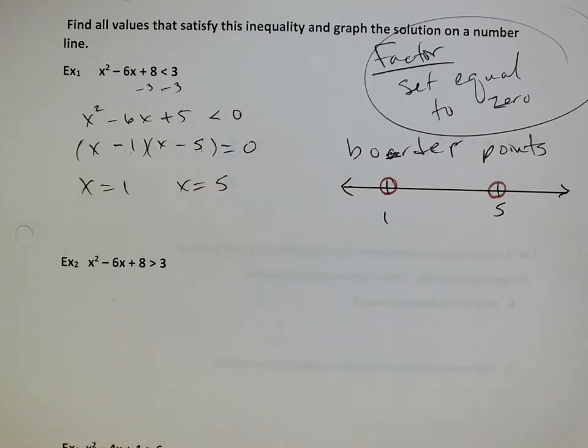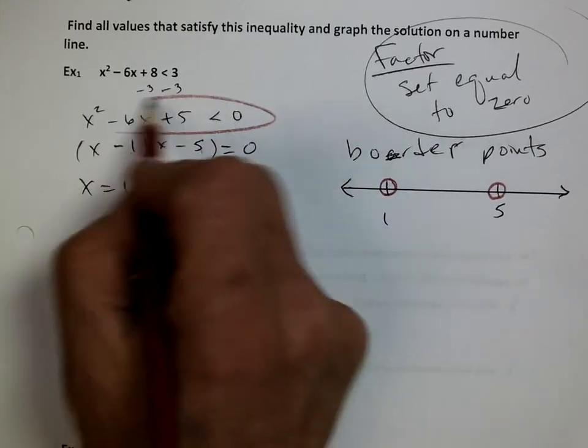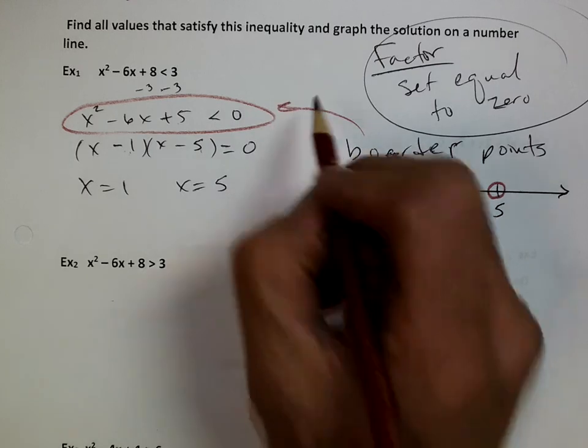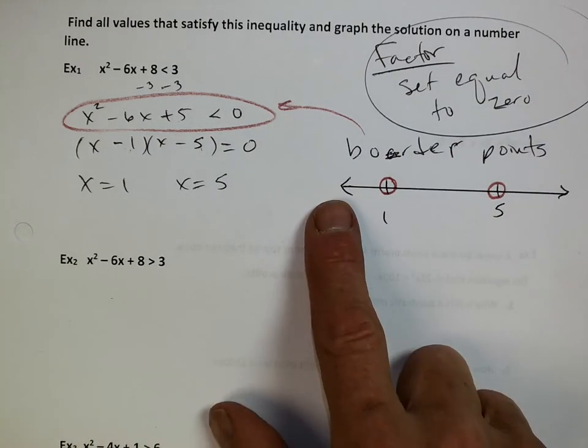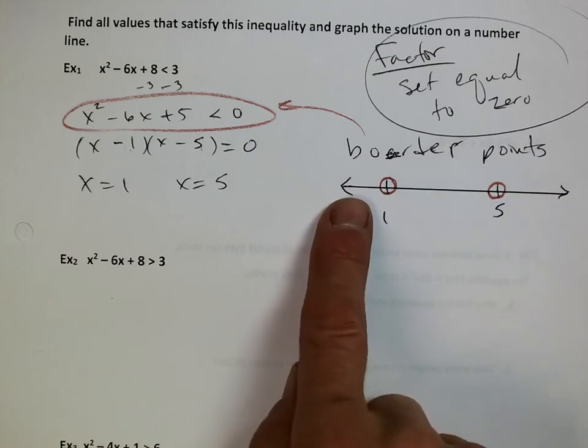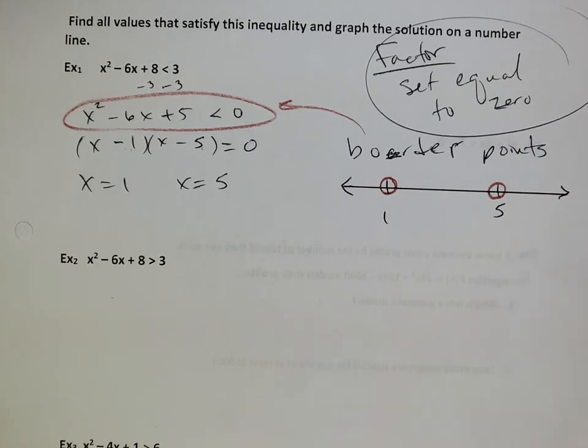Okay, so now let's go back to our original problem. Okay, so let's go back to this one right here where it equals 0. And what I want to find are the ones. Now, here's the thing. We got 3 different regions. We really do. We got 3 regions. We got region 1, 2, and 3. Some of these answers are going to work. So we test. We test our regions.